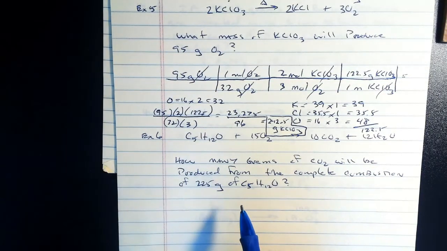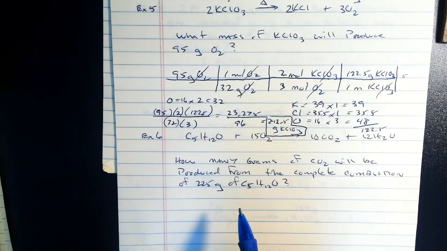Example 6. What is that buzzing here? Oh, I bet I know what it is.